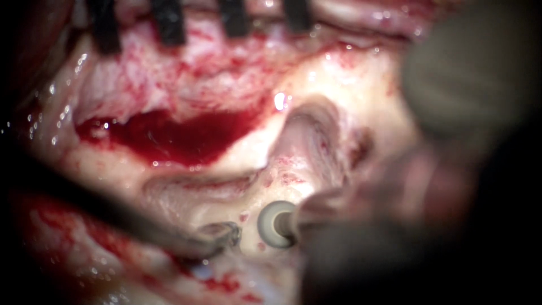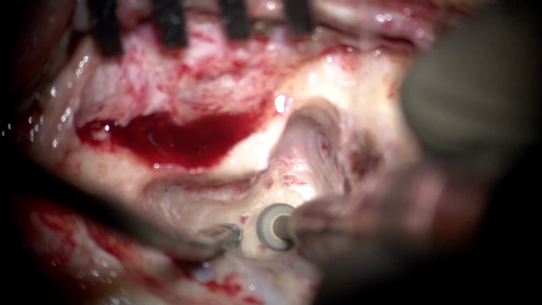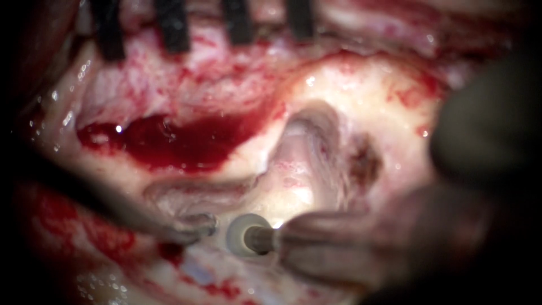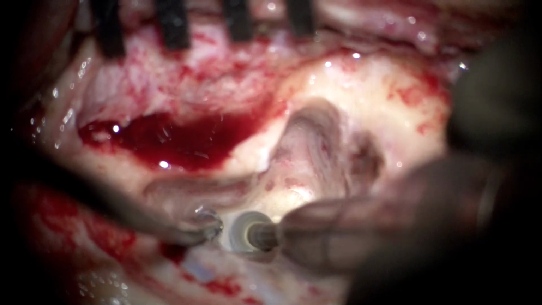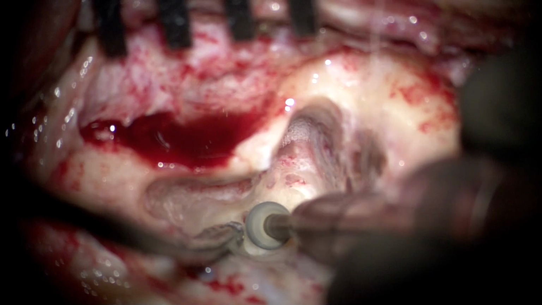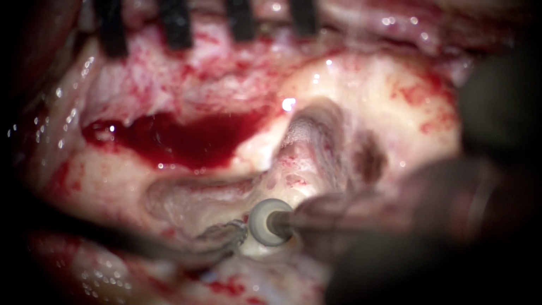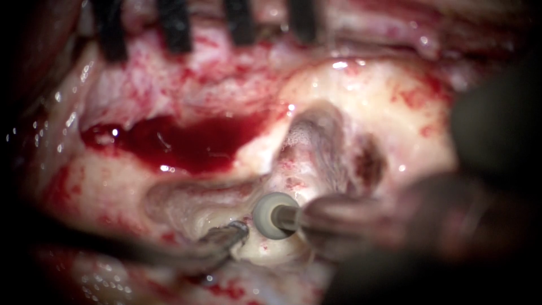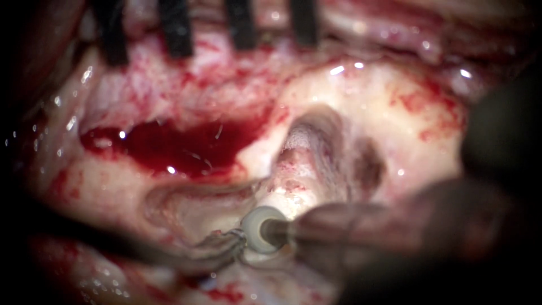Now we have shifted to a medium-sized diamond burr to completely drill out and clog all the opened ends of the semicircular canals: the three ampullas, the non-ampullated end of the lateral canal, and the crus commune, which is formed by the non-ampullated ends of the posterior and superior semicircular canal.